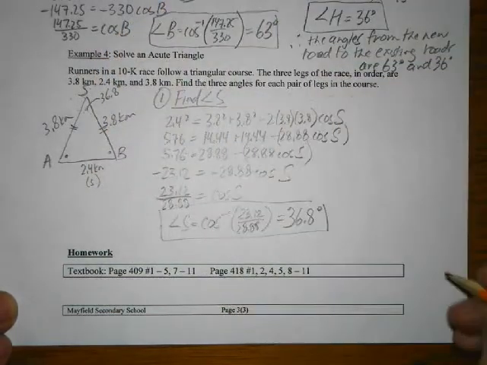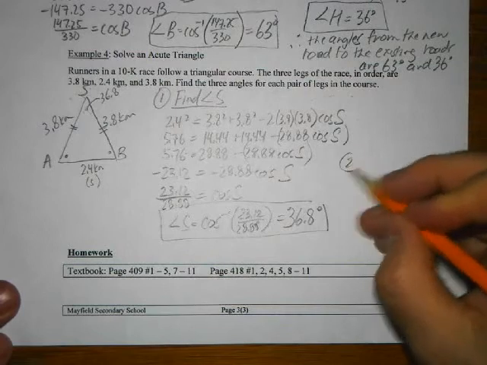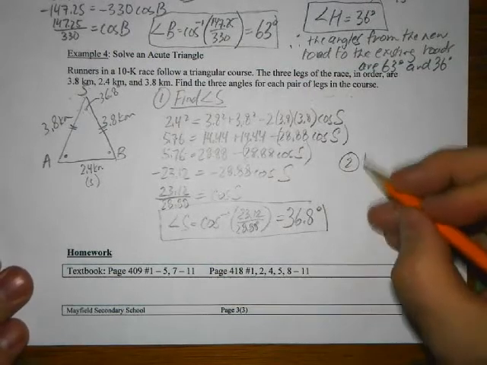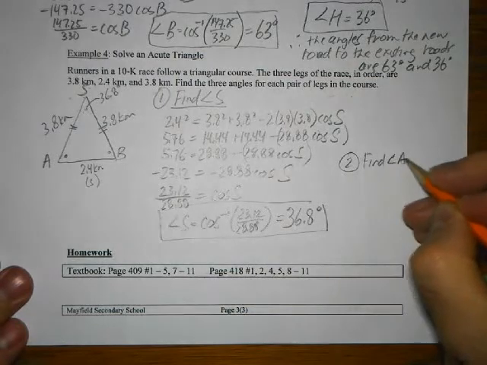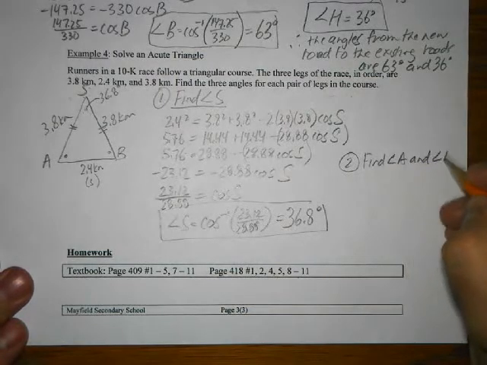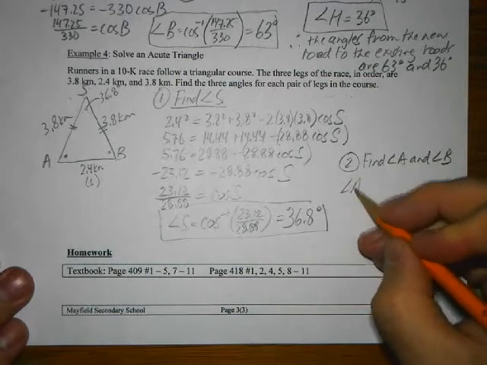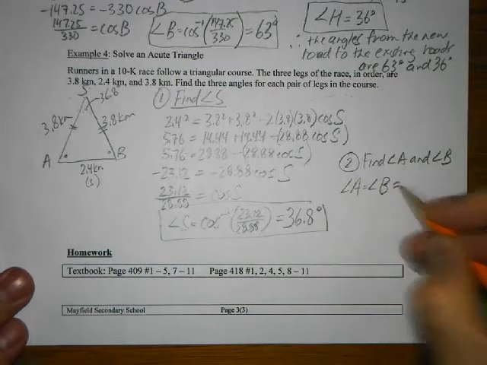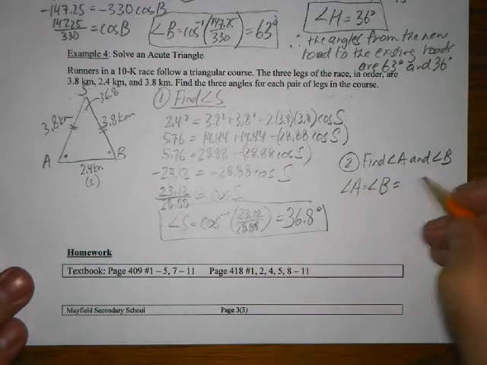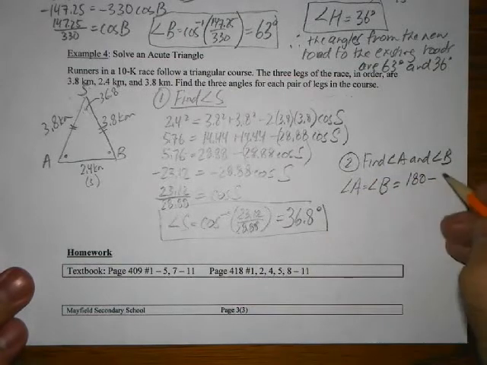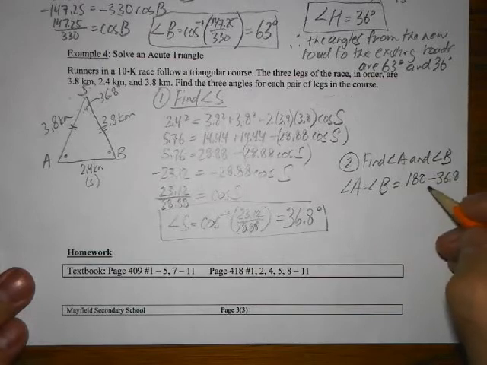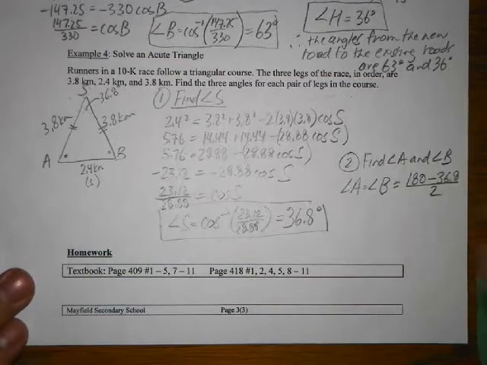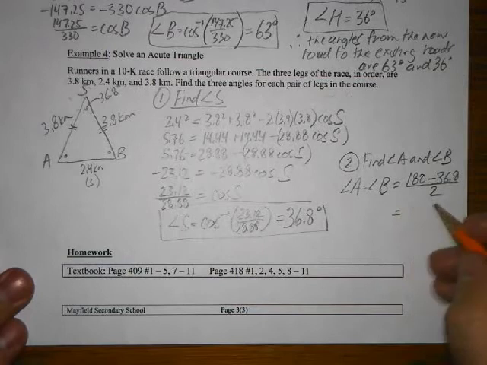Okay, then second and third step together, we're going to find A and B at the same time because they are the same. So angle A is equal to angle B, which is equal to, I start with the 180, I subtract the 36.8, and then I divide by 2 because what's left over is for both A and B together, and A and B are the same. So we do it that way, and we get 71.6 degrees.